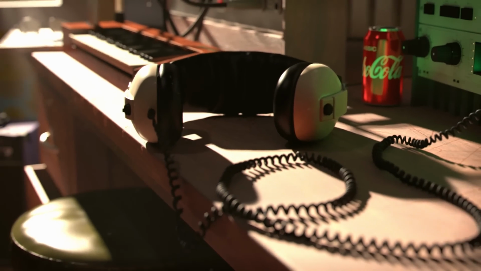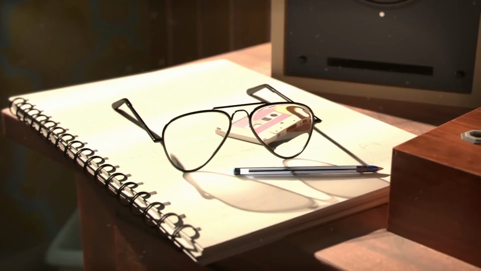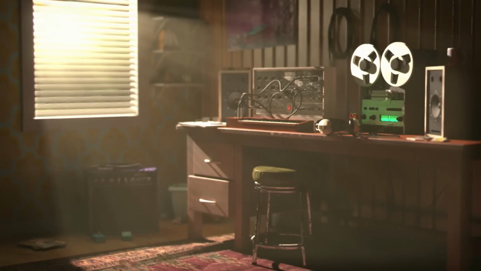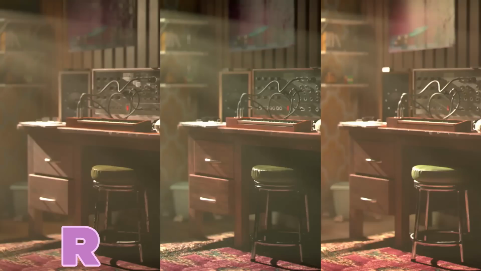After the last video, a few people asked me to compare Renderman to the other renderers. So today we're going to have a look at this scene here, rendered in Renderman, Redshift, and Cycles.